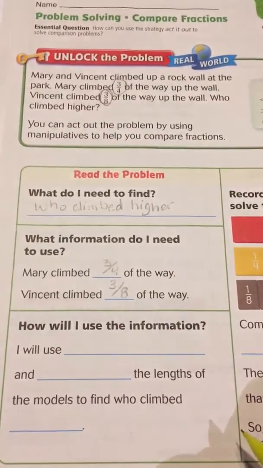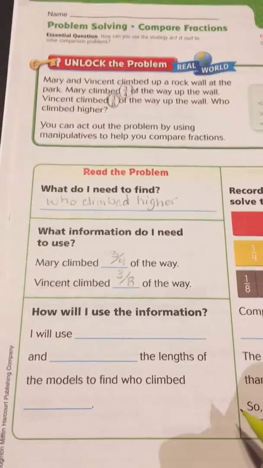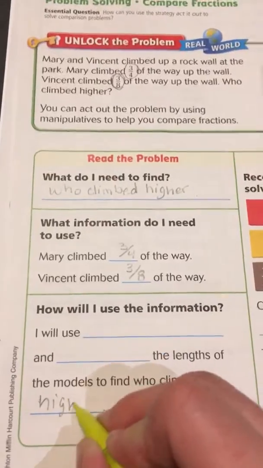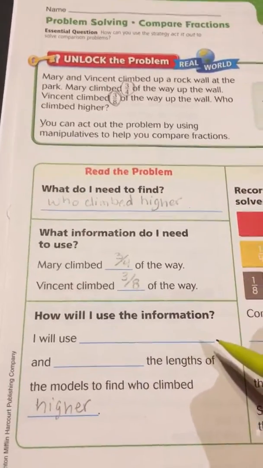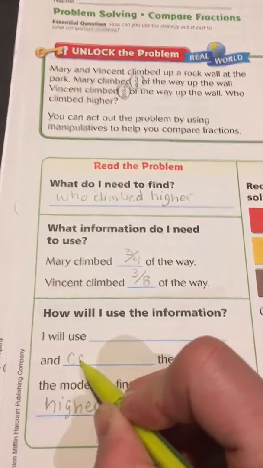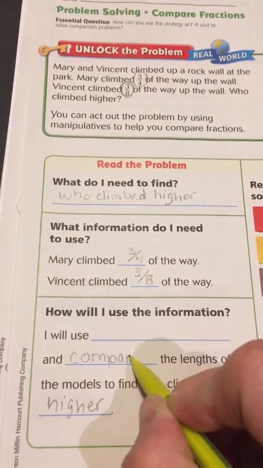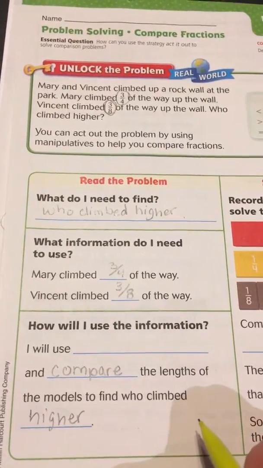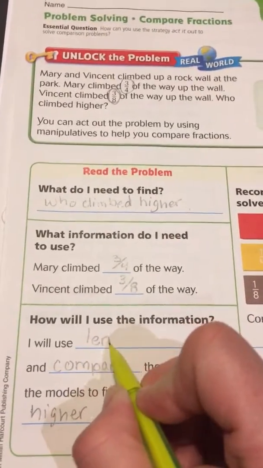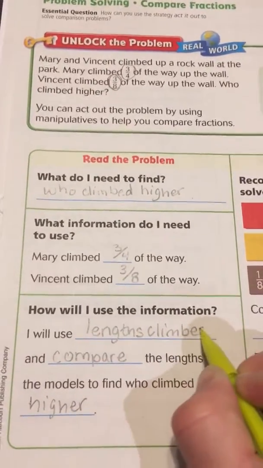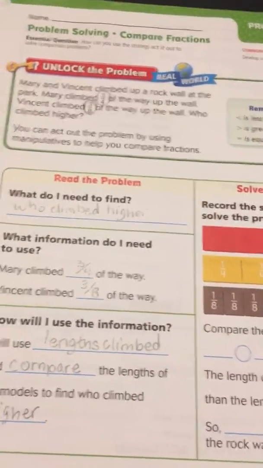Okay, how will I use the information? Let's see, I will use blank and blank, the lengths of the models, to find who climbed blank. If we look up here, we see who climbed higher, so we know we want to find who climbed higher. So we are going to compare, because we want to see who climbed higher. So who climbed the greatest distance. So I will use lengths, climbed, and compare the lengths of the models to find who climbed higher.